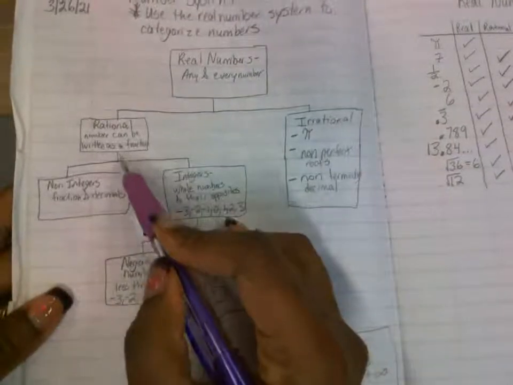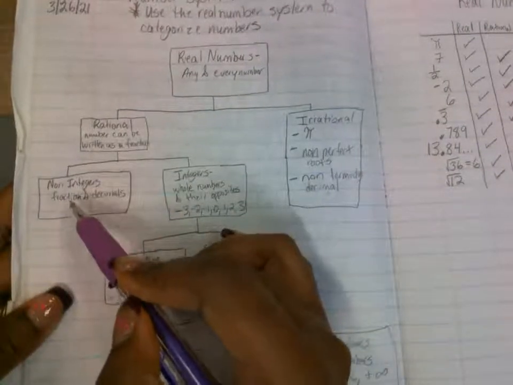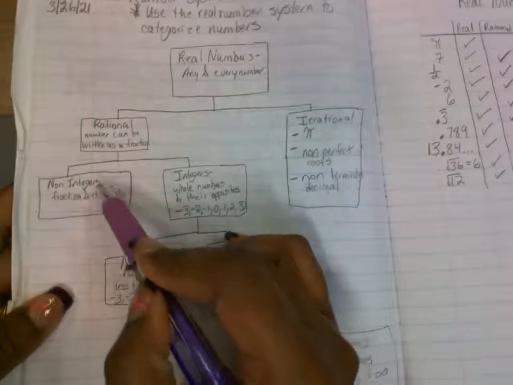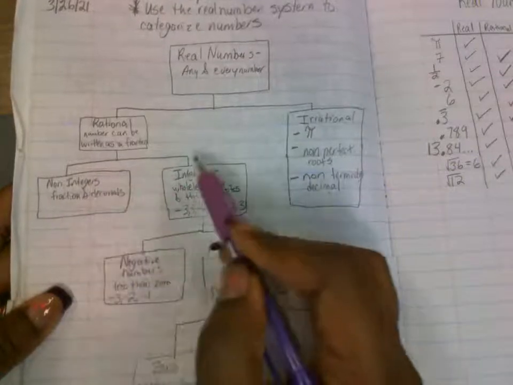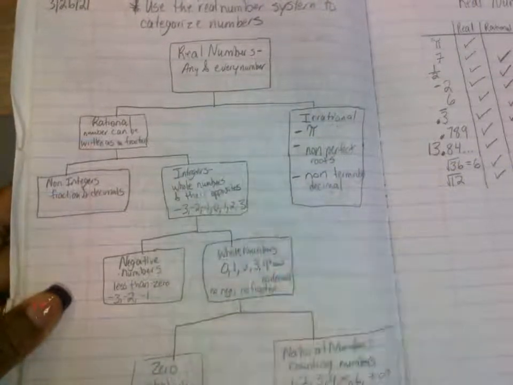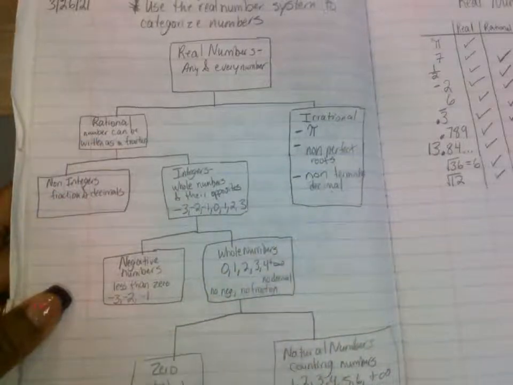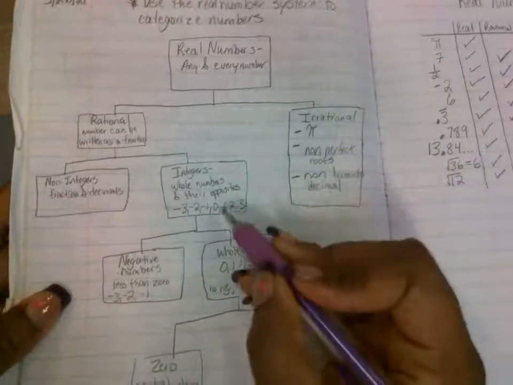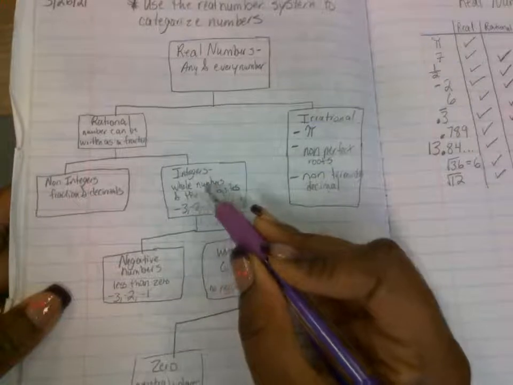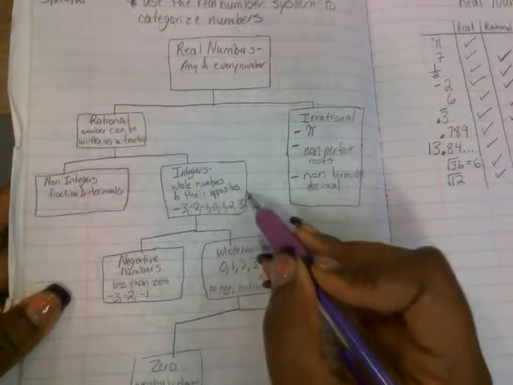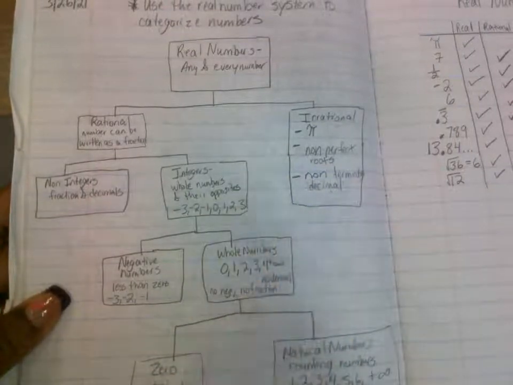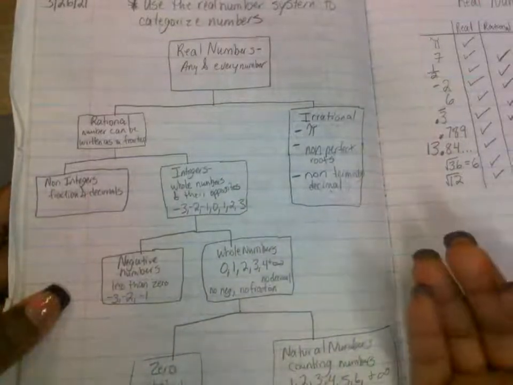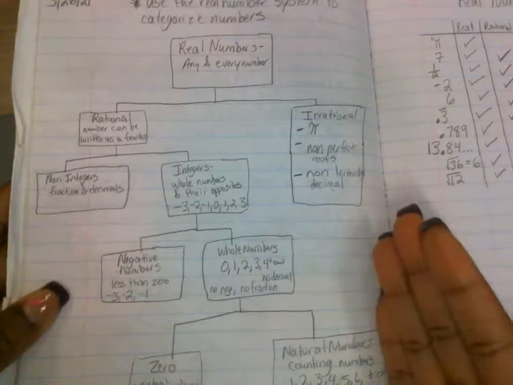Your rational numbers are broken into two groups. You've got non-integers, that's where your fractions and decimals go, and you have integers. Integers do not have fractions attached to them, do not have decimals attached to them. So by definition, an integer is a whole number and their opposites. So it's positive numbers, negative numbers, and zero. They do not have fractions or decimals attached.